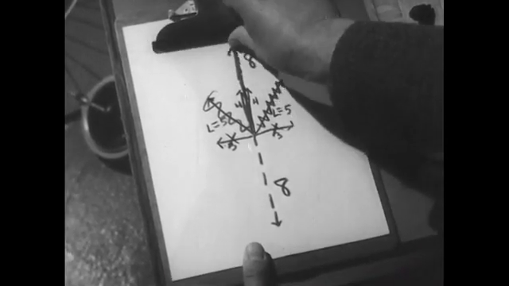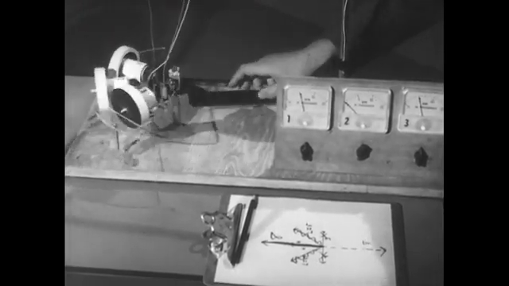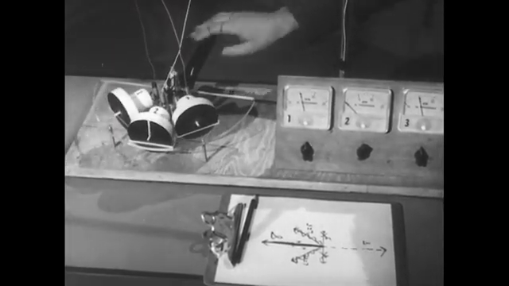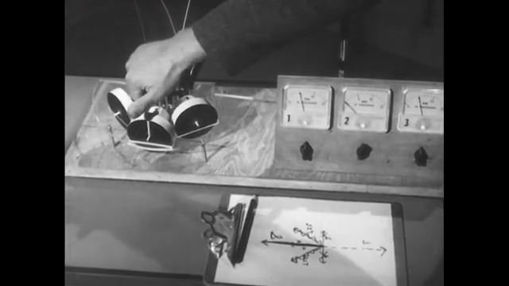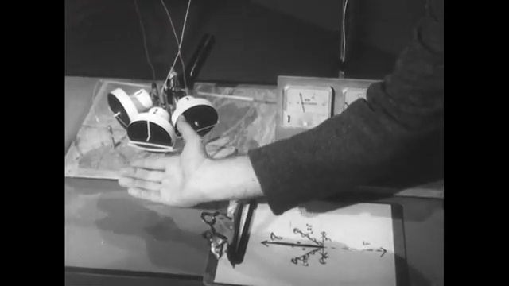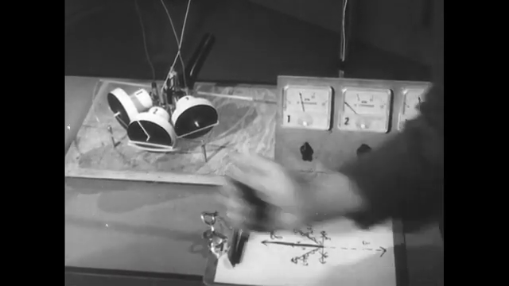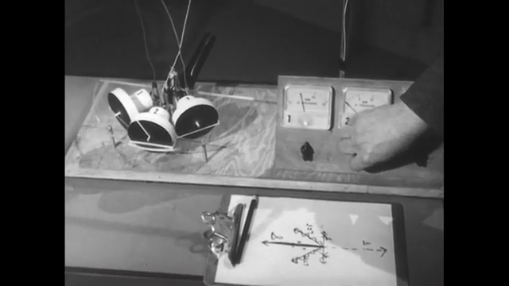Our vector analysis has shown that the angular momentum of gyroscopes 1 and 3 add to 8 units of angular momentum in this direction. In order to cancel these, gyroscope 2 will have to supply 8 units of angular momentum in this direction. Let's start gyroscope 2.